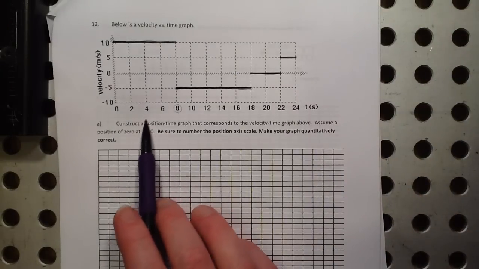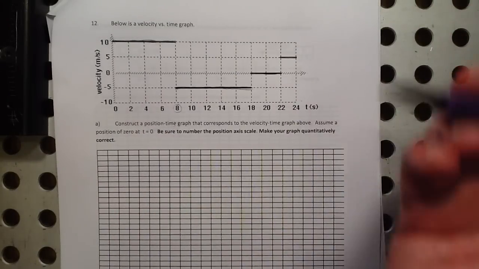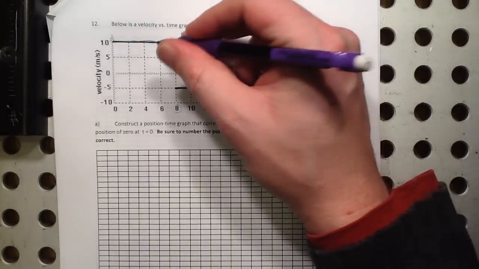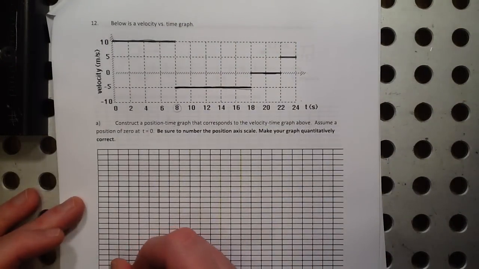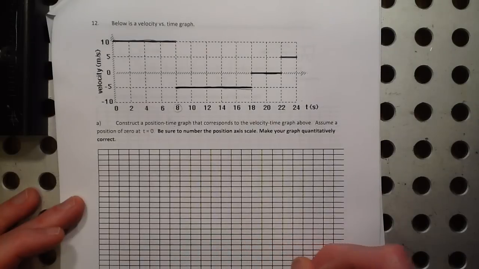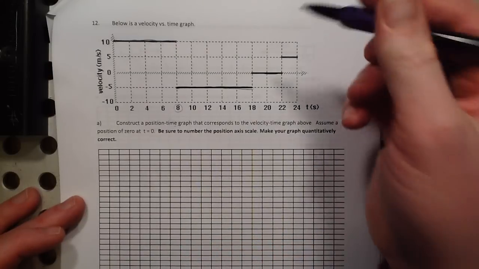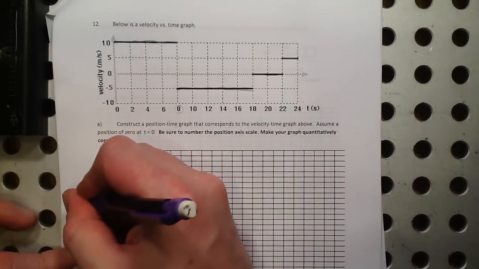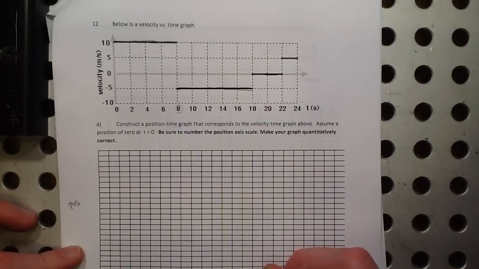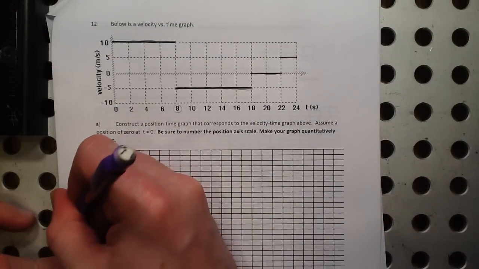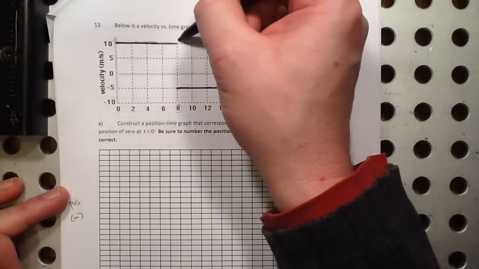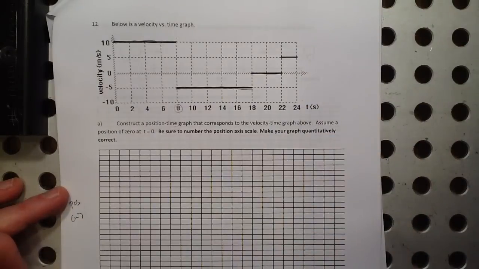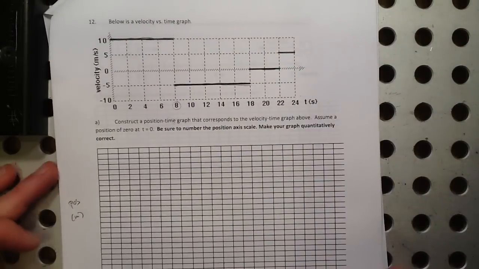Okay, we're supposed to construct a position versus time graph. Now the velocities are the slopes. So if we think about our position versus time graph here, position in meters, time in seconds, these are the slopes. So I want a graph that has a slope of 10 and then a slope of negative 5 and so on.